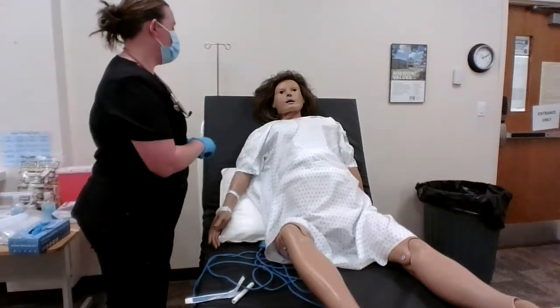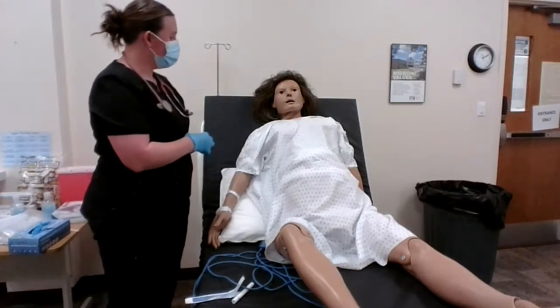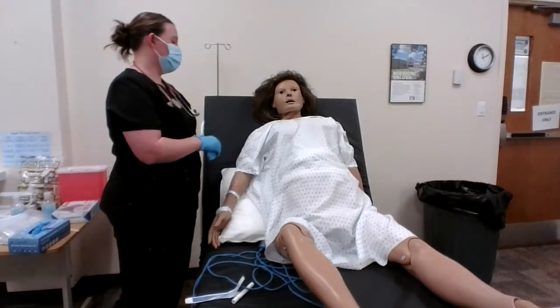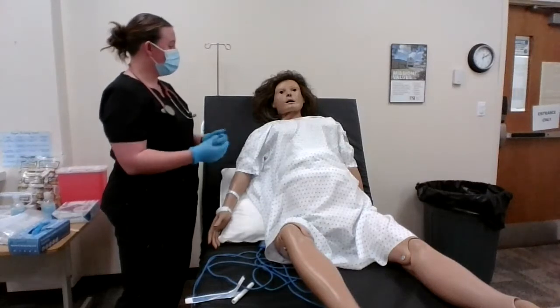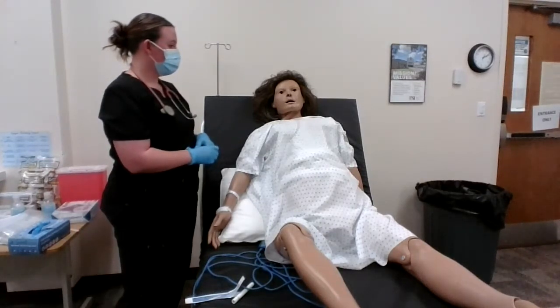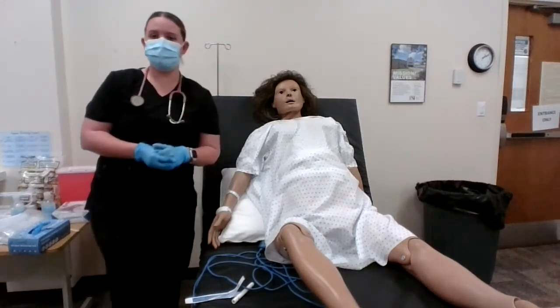So can you tell me about how you're urinating? Any pain? No pain. How often do you urinate? About 5 or 6 times a day. Is it clear, cloudy? Is there an odor? No odor. It's pretty clear. It's a light yellow. Okay.